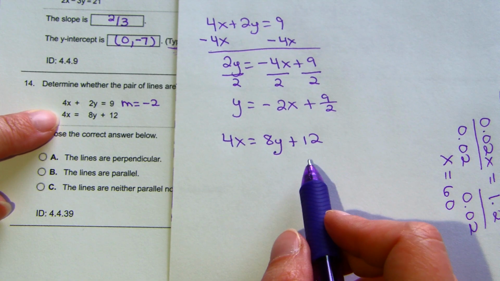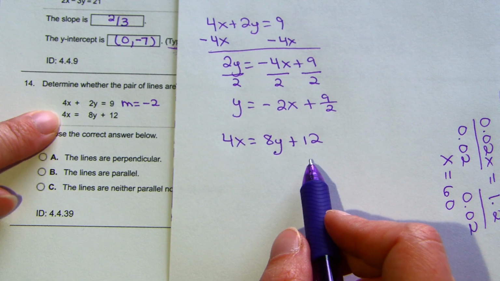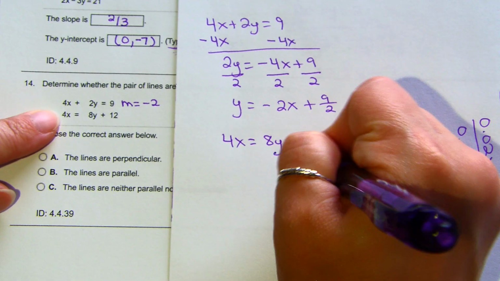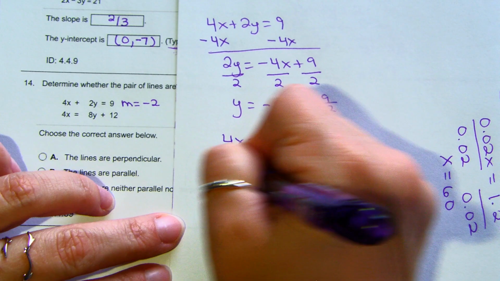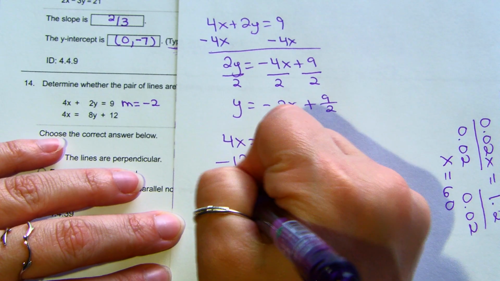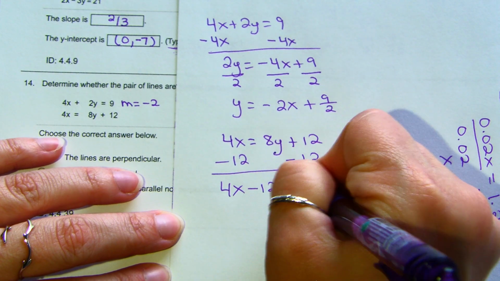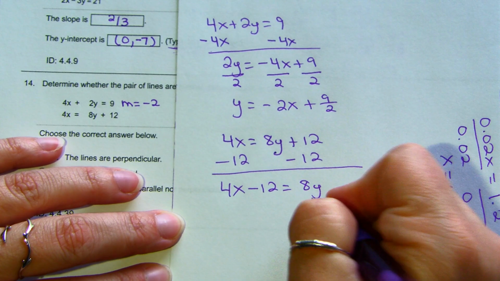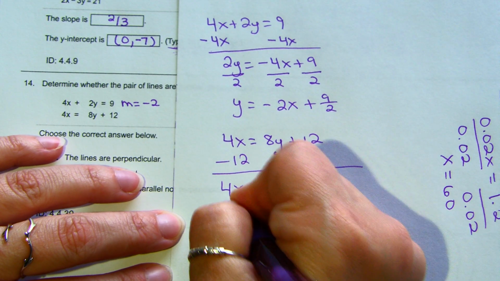4 divided by 8, that's 1/2 x. 12 divided by 8, that's 3/2 equals y. The only part that I really care about is the number in front of my x. The slope of the second line is 1/2.